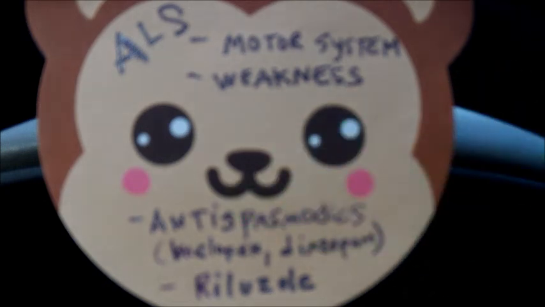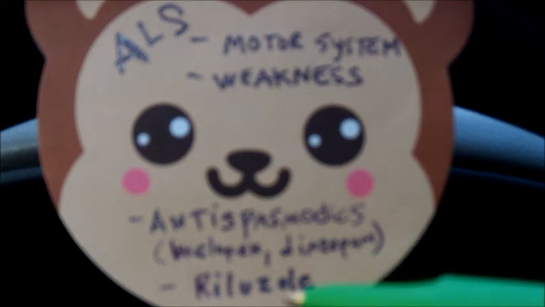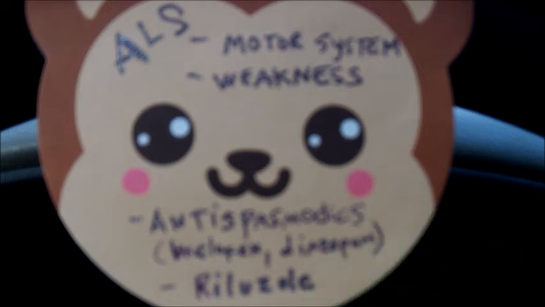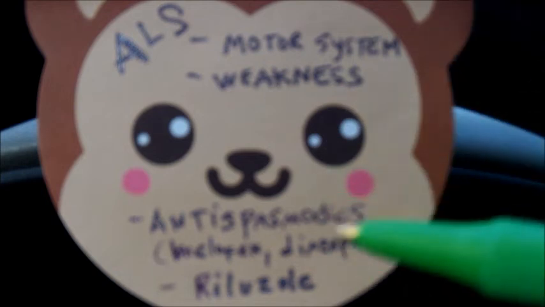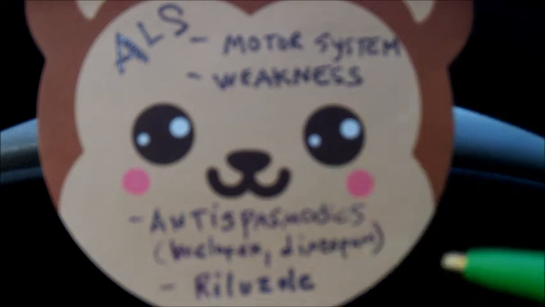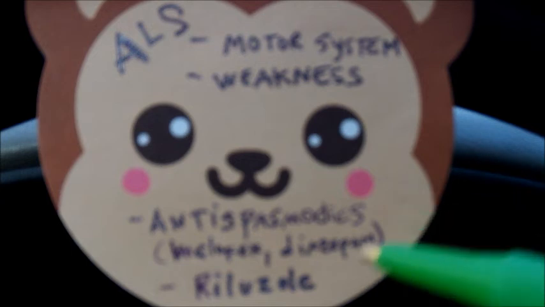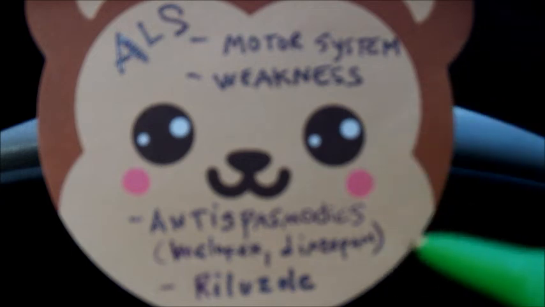So again, there's a deterioration of the motor system, and there's progressive muscle weakness and muscle atrophy in our patient. Okay? So the way we assess our patient, usually there's muscle weakness, cramping, fatigue, there's muscle atrophy, and there could also be dysphagia. Okay?